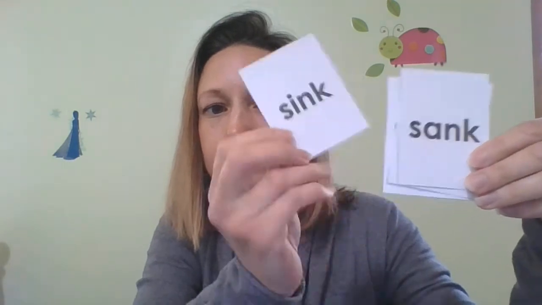And sank, S-A-N-K, sank. So let's do these again. Sunk, honk, sink, sank. So those are our chunks that we are going to be working on today.